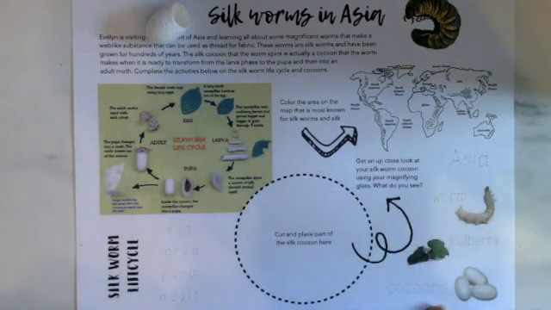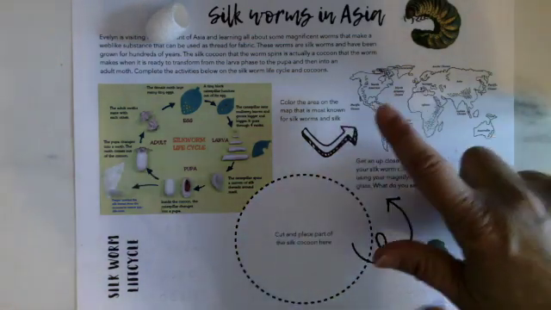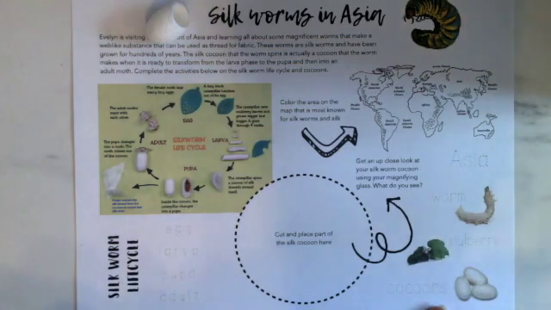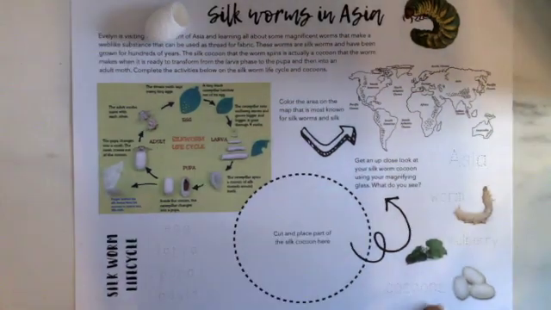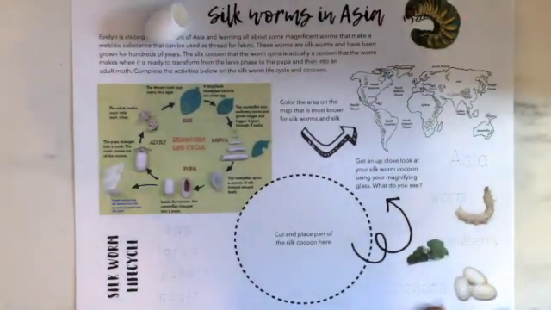And when it comes out of the cocoon and emerges, it's an adult moth. So what we're going to do is we are going to complete the activities below and talk about the silkworm life cycle. All right, so grab a marker, okay? We are going to talk a little bit about where silkworms originated from.